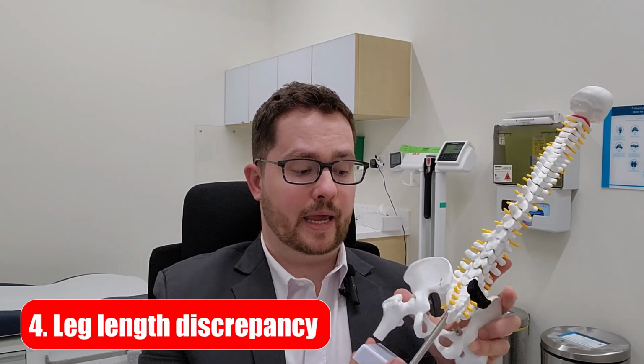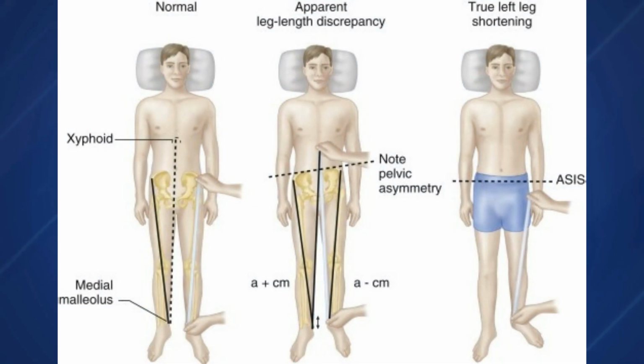Another very common problem that's associated with this condition is leg-length discrepancy, one leg being longer than the other. The leg-length discrepancy by itself will not cause this condition, but if you're predisposed, or if you have some kind of injury like a fall or a car accident, this will accelerate you developing this problem.